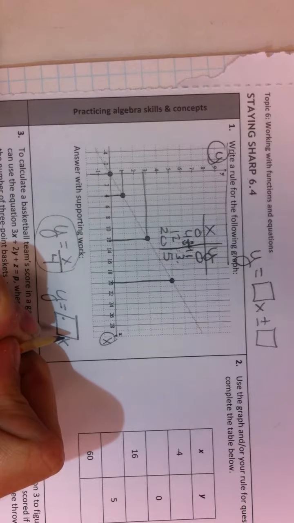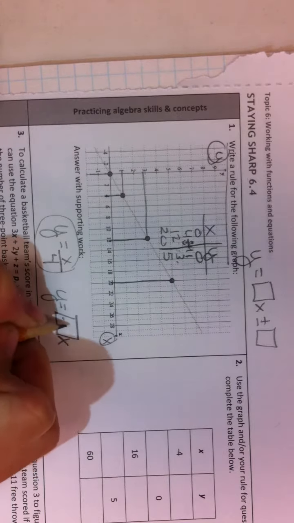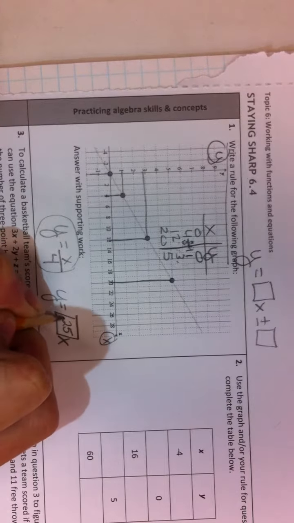Anybody know? Stumped the class. 0.25. Very good. Good job, Ariana. It's fine. Ariana made it to the video. So y equals 0.25x. Okay, my voice should be on the video, not yours.